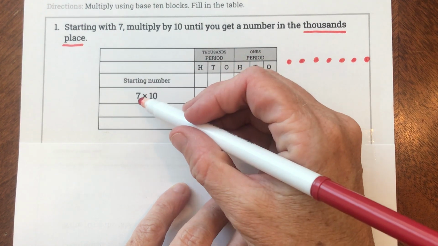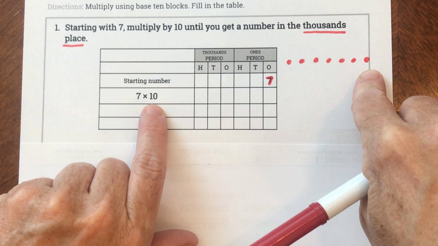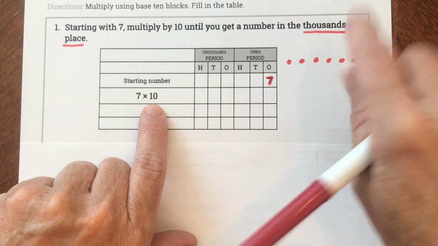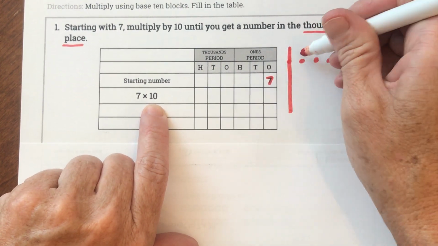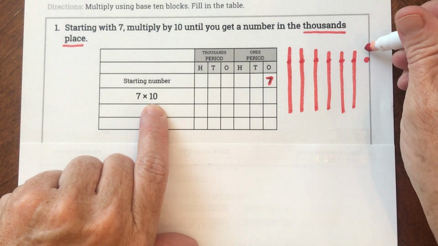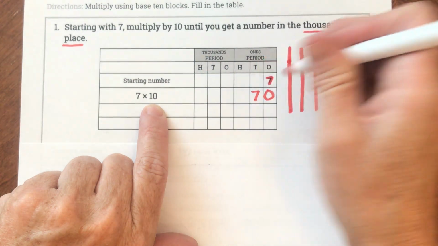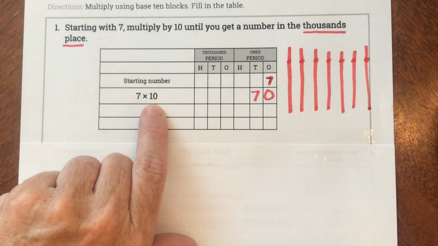Then they're asking me to take my 7 and multiply it by 10. So instead of 7, I'm going to turn each of these into 10, 20, 30, 40, 50, 60, 70. So 7 times 10 is 70.